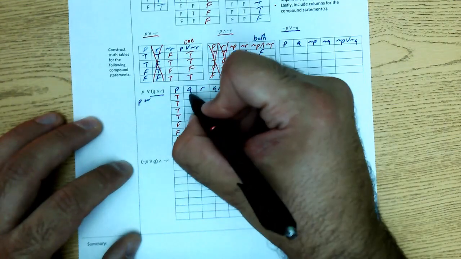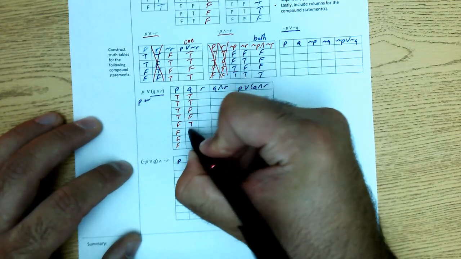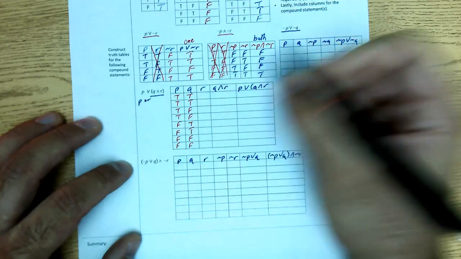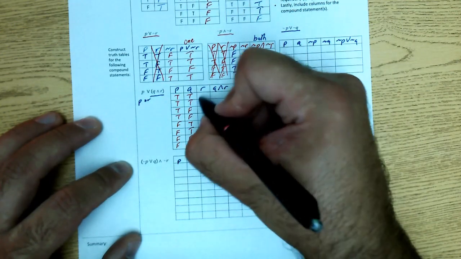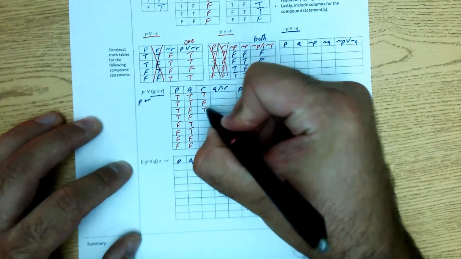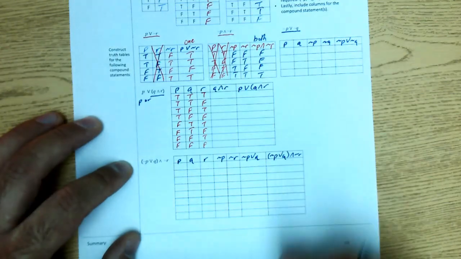Then you're going to do 2 trues and 2 falses. And then you're going to go back and forth. True, false, true, false, true, false, true, false.